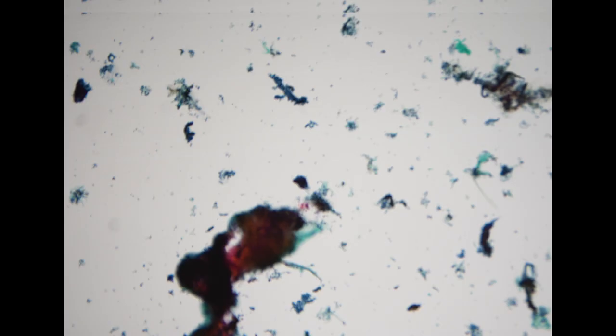So the next specimen is an EUS-guided aspiration cytology coming from a 56-year-old male, from the pancreatic body. On low power, this is an aspiration specimen, and we have a lot of cells. And the background seems to be quite busy.